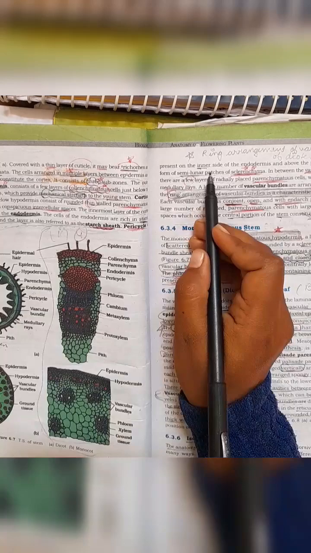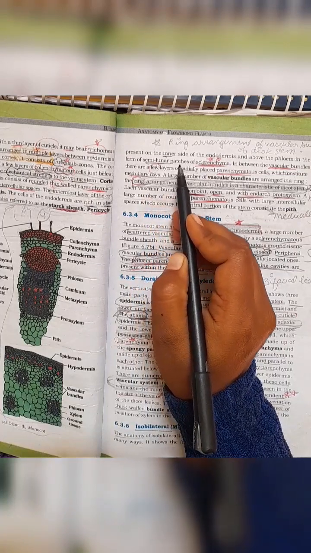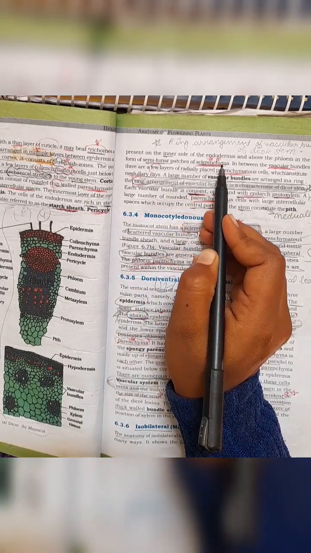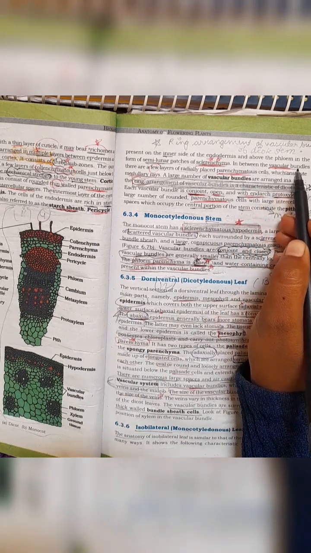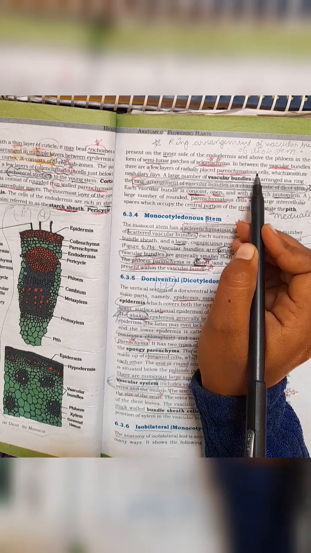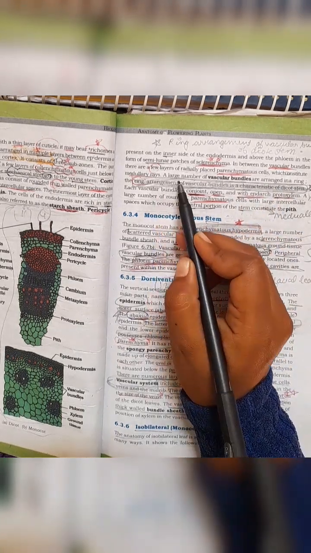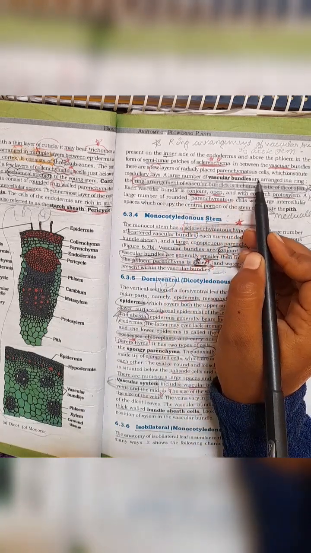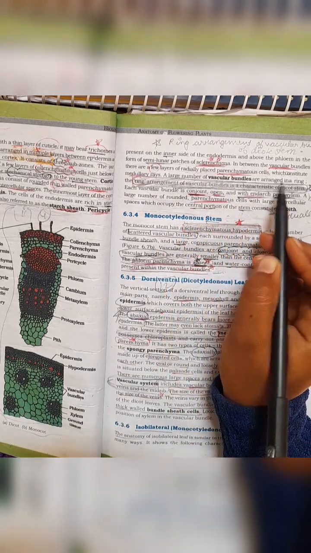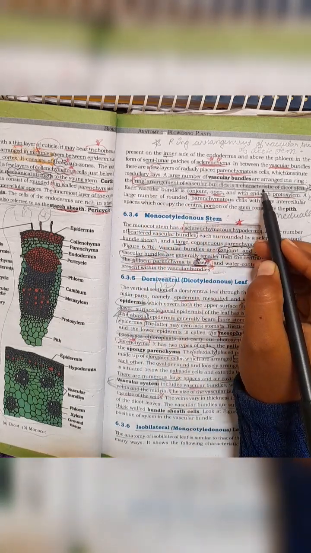Pericycle is present on the inner side of endodermis, above the phloem in the form of semi-lunar patches of sclerenchyma. In between the vascular bundles, there are a few layers of radially placed parenchymatous cells, which constitute medullary rays. A large number of vascular bundles are arranged in a ring. The ring arrangement of vascular bundles is a characteristic of dicot stem.